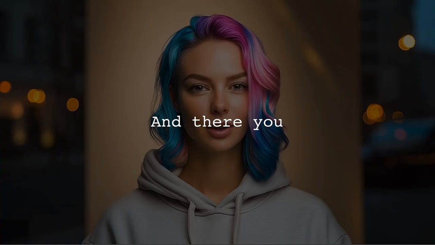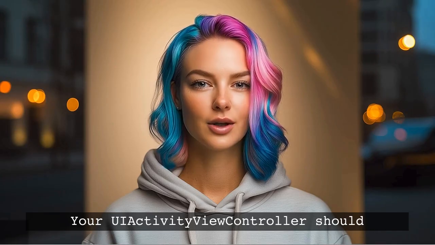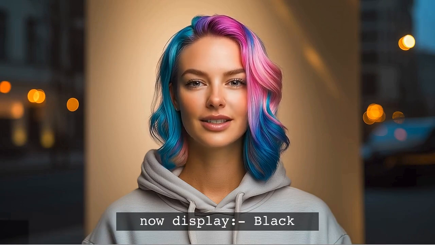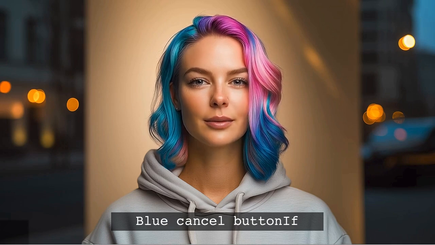And there you have it. With these adjustments, your UIActivityViewController should now display the navigation bar text in black and the cancel button in blue.